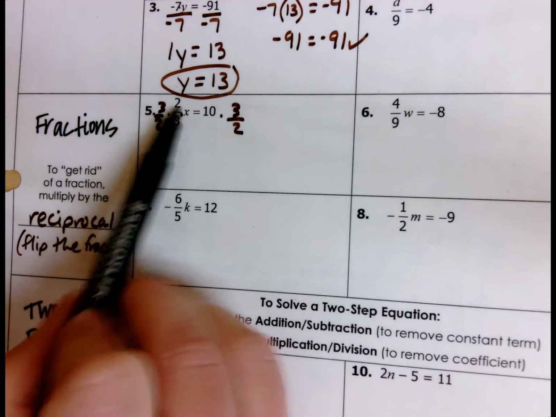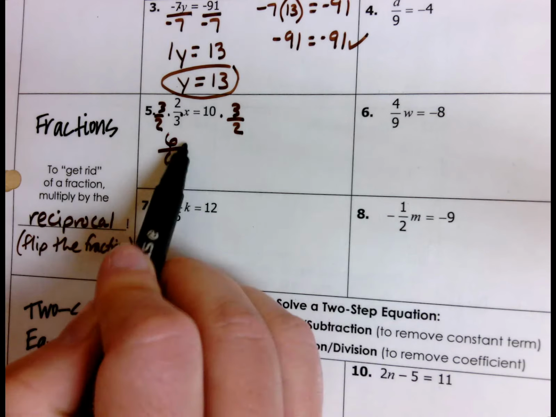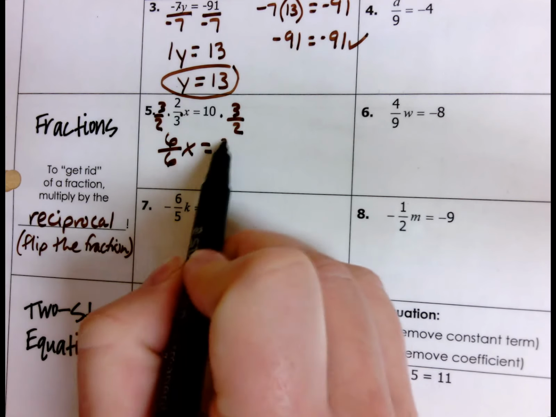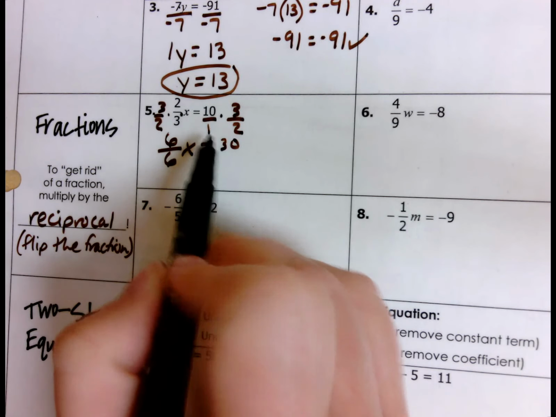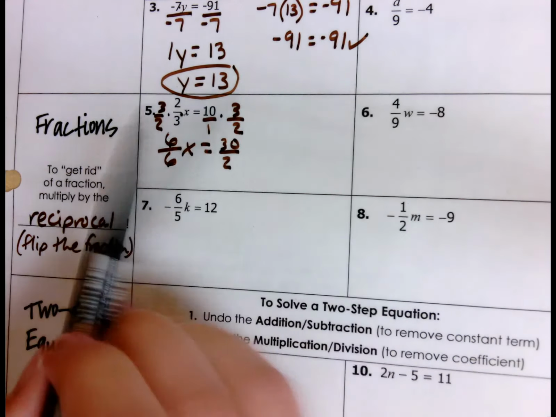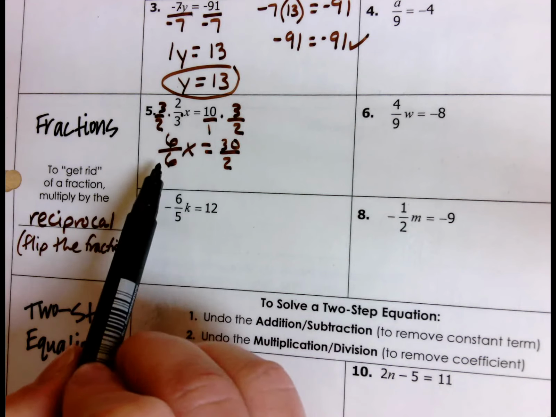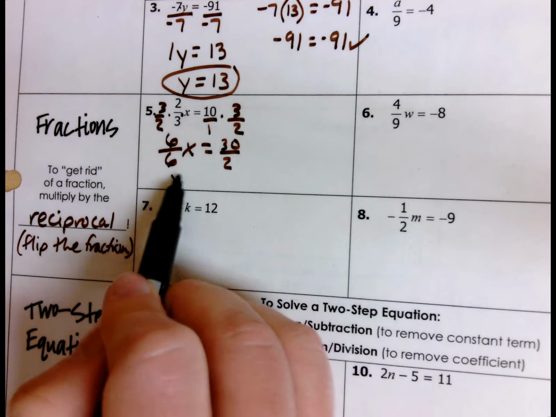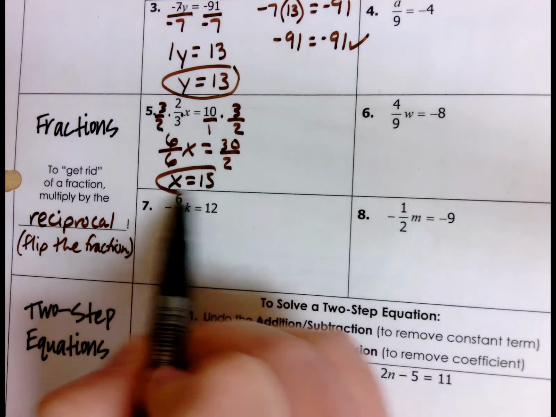So here, if I multiply this across, 3 times 2 is 6, 2 times 3 is 6, and that is equal to 10 times 3 is 30, 2 times 1, remember any whole number is over 1, is 2. Okay, now 6 divided by 6, anything divided by itself is 1. And remember, we don't have to write that 1x, we can just write it as x. And 30 divided by 2 is 15.